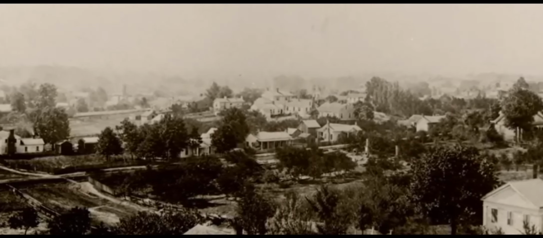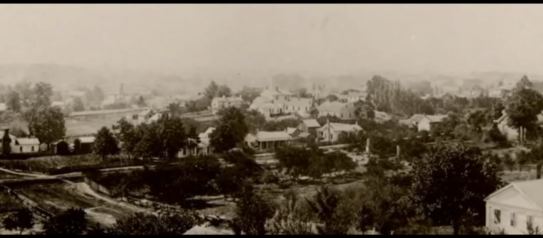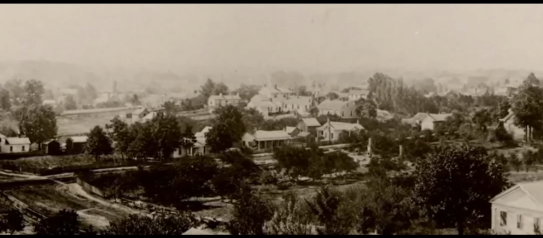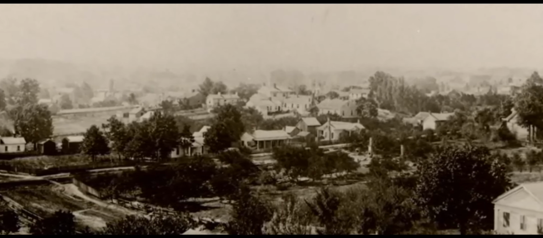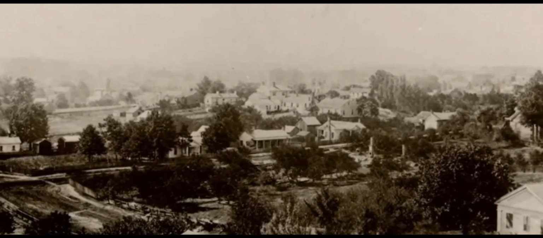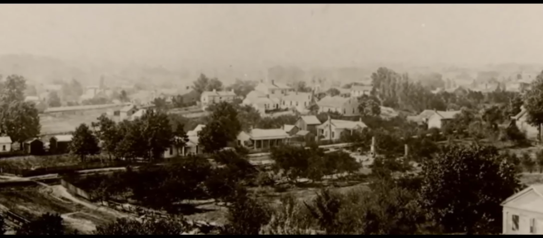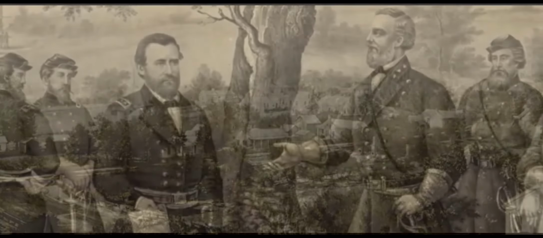Eventually, with Sherman closing in from one side, Sheridan closing in from the other, Grant pushing and probing from another side, Lee had to surrender at Appomattox Courthouse in the spring of 1865.